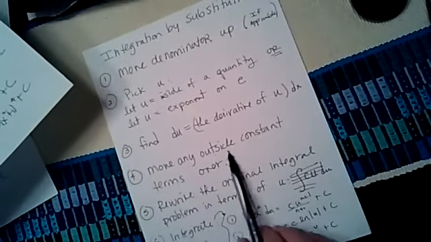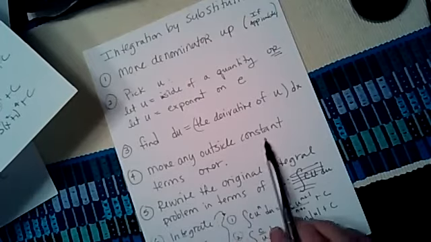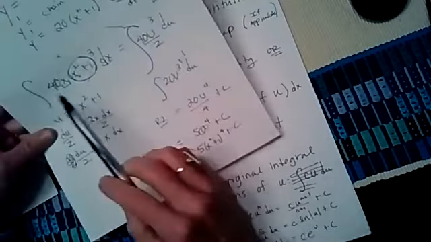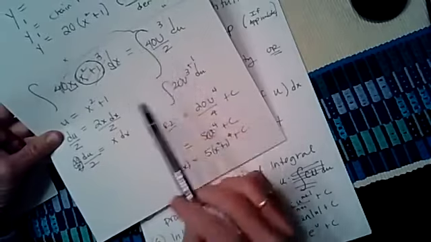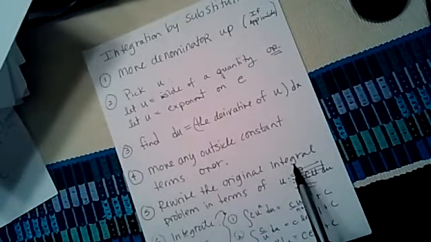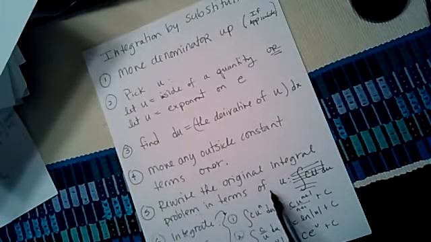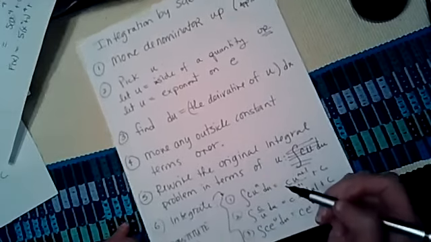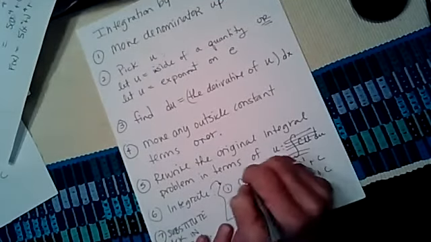Okay. And then I said move any outside constant terms over. So I moved that 40 over. So I have 40u cubed, and I said, well, I have x dx. So I rewrite the original integral problem in terms of u, using du.